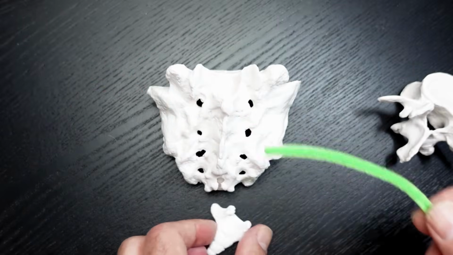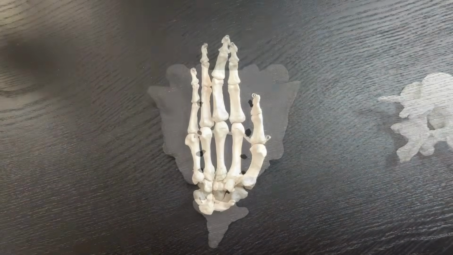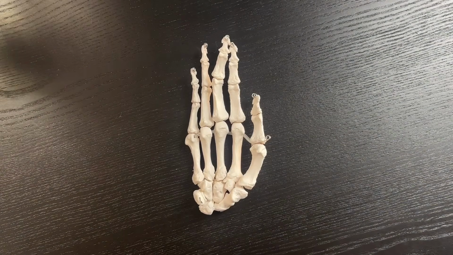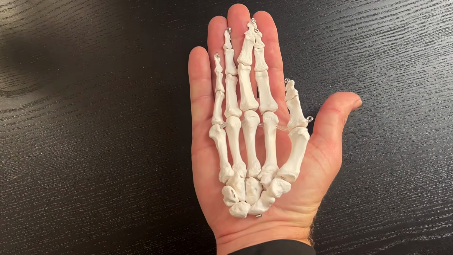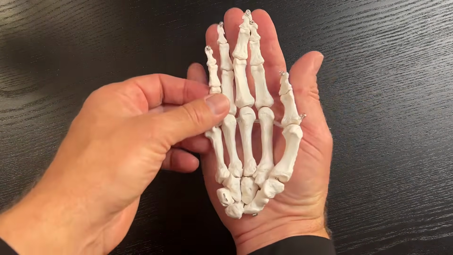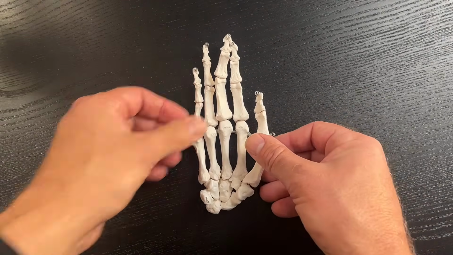So we have sacrum and coccyx. We're covering the bones of the hands and the feet. We're starting with a right hand, and we're looking at the palmar view or anterior view in the anatomical position. And we're learning the carpals, the metacarpals, and the phalanges.